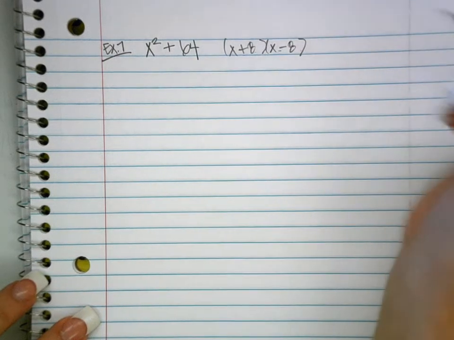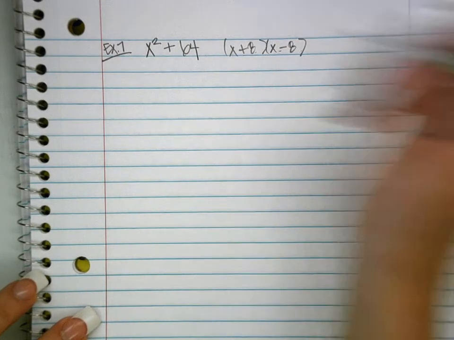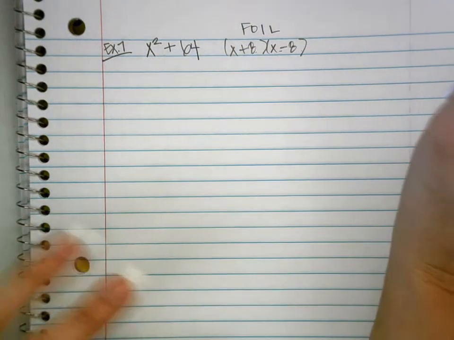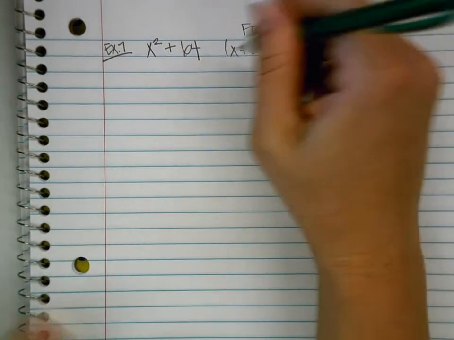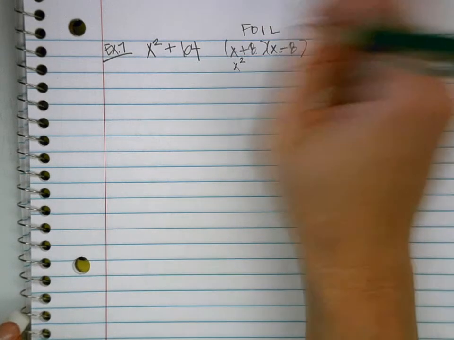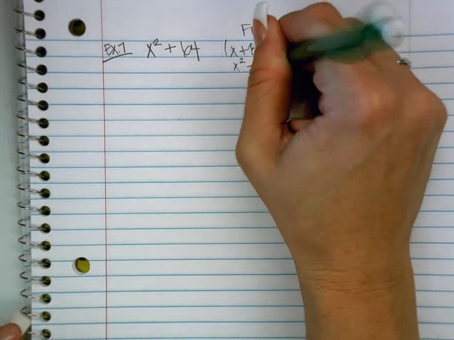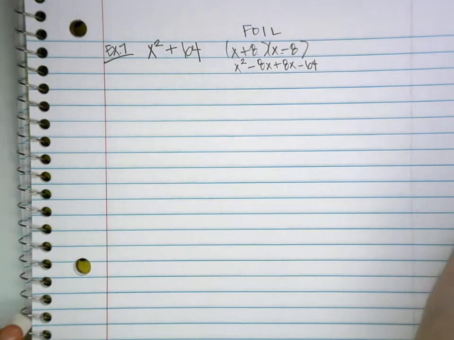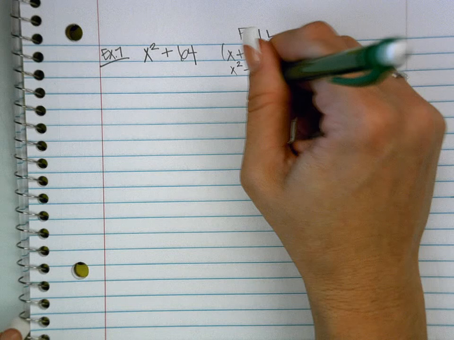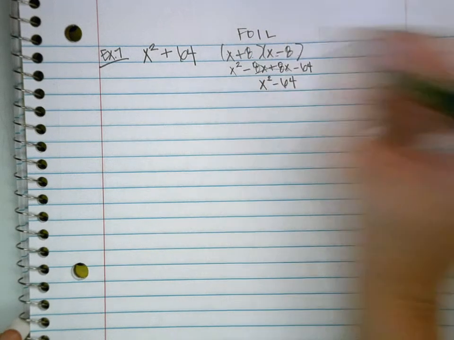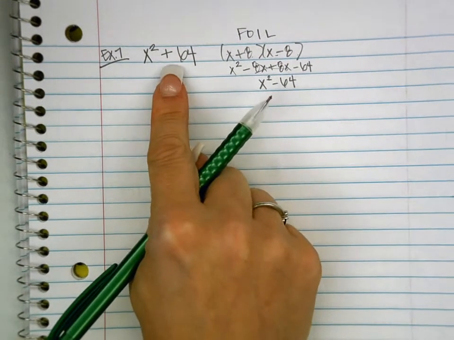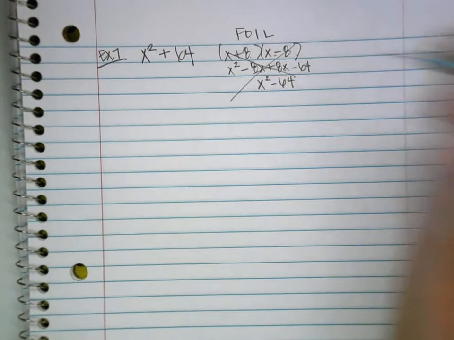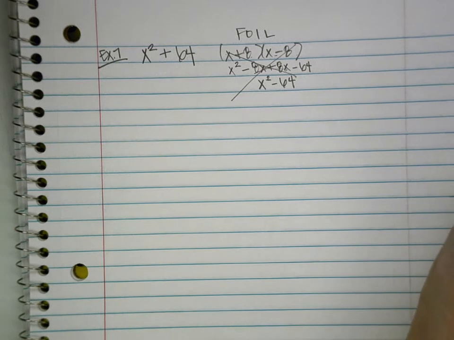If you FOILed this back through, or multiplied it back through, do you guys remember FOIL? F-O-I-L? First times first, or some of you might have done those boxes, okay? First times first would give you x squared. Outsides would give you minus 8x. Insides is plus 8x. Last is negative 64. What ends up happening here is these go away, but x squared minus 64. This is a plus 64. Anyone think they know how this would factor? Because it's obviously not x plus 8, x minus 8. Anyone have a guess?